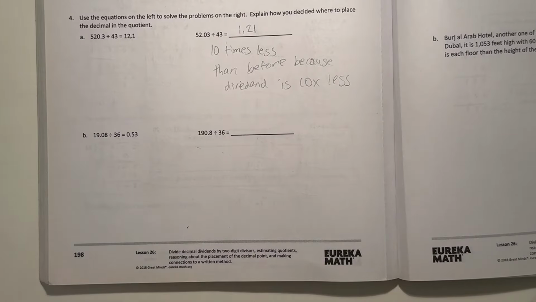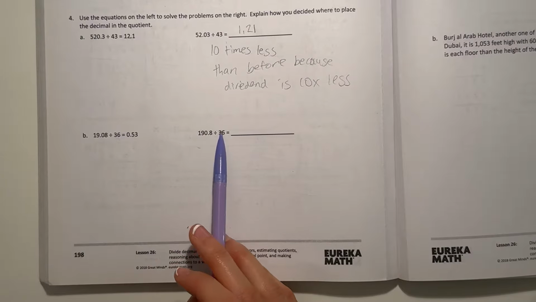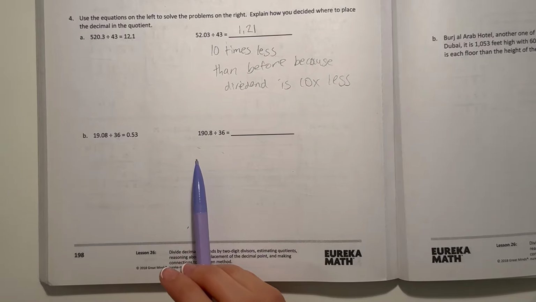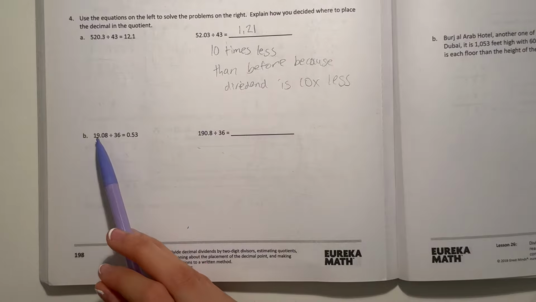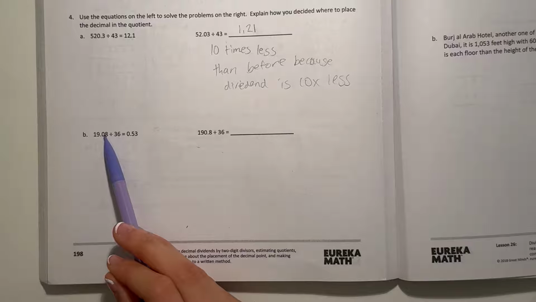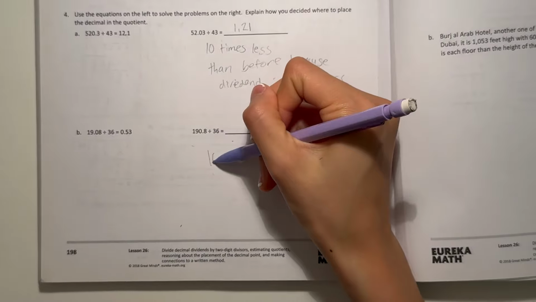19.08 divided by 36 equals 0.53. Now we have 190.8 divided by 36. So notice how, again, our divisor stayed the same, but our dividend went from 19.08 to 190.8. So our decimal point went 1 time to the right, so it became 10 times greater.